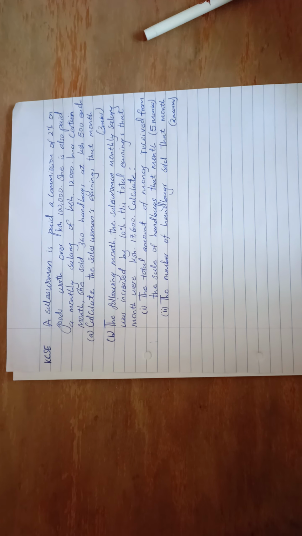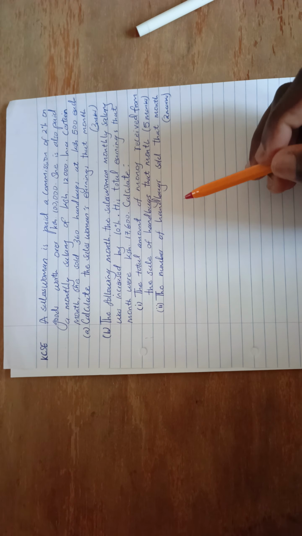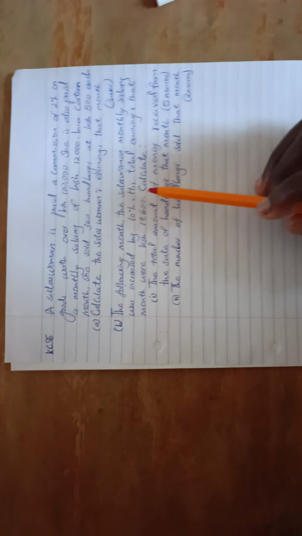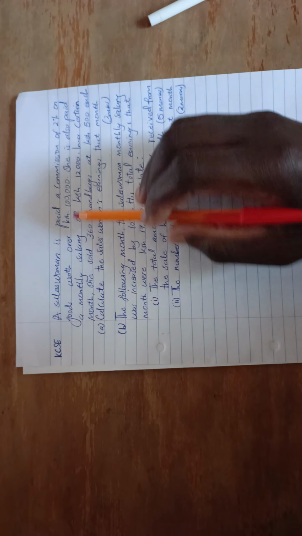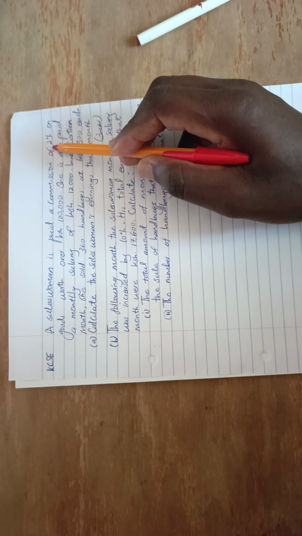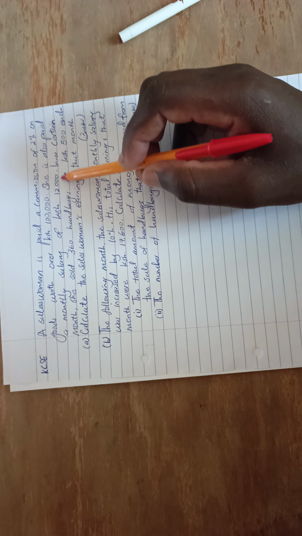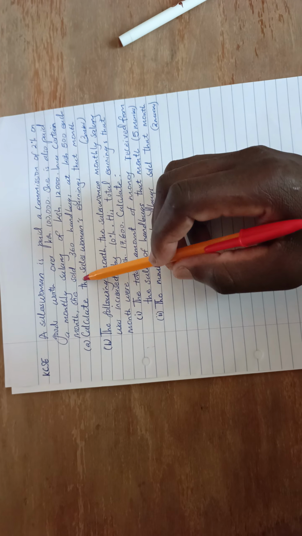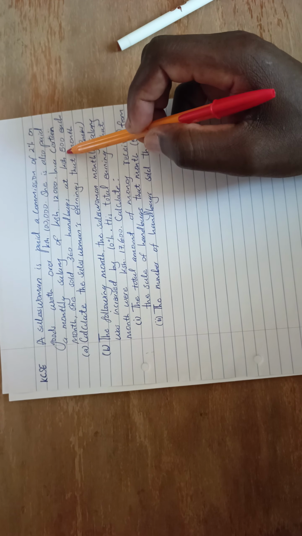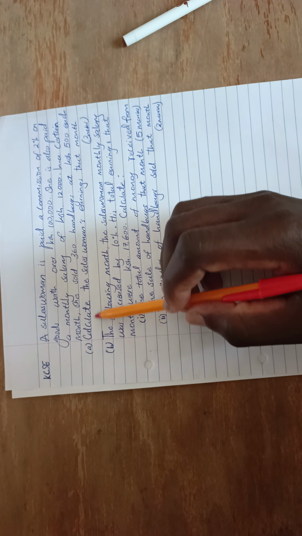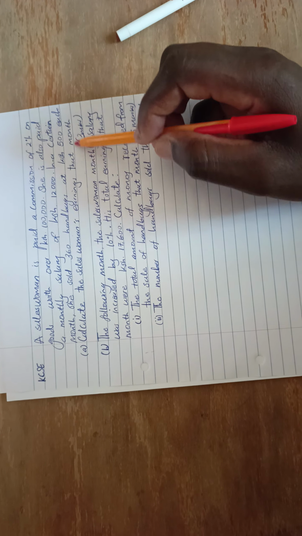I want us to look at this question here. It's from the topic of commission. Now, a saleswoman is paid a commission of 2% on goods worth over 100,000. She is also paid a monthly salary of 12,000. In a certain month, she sold 360 handbags at Kenya shillings 500 each. In part A, you calculate the saleswoman's earning that month.